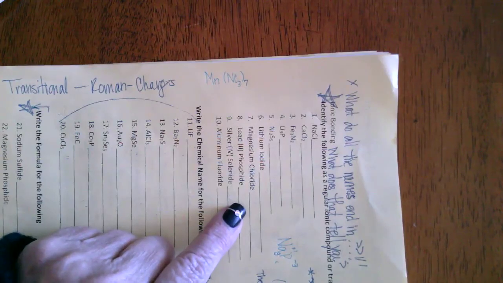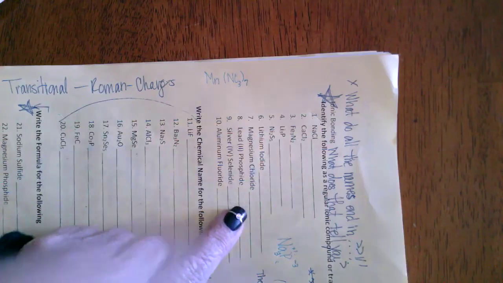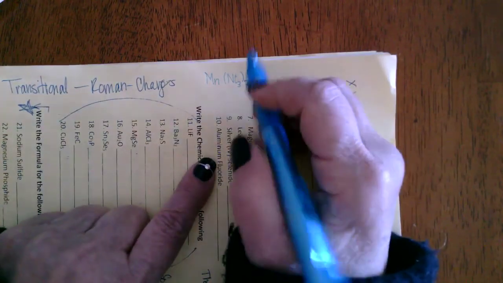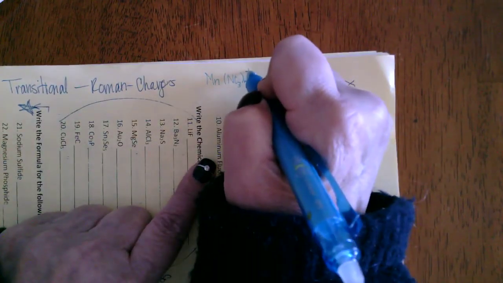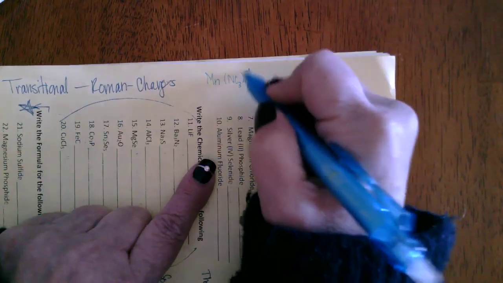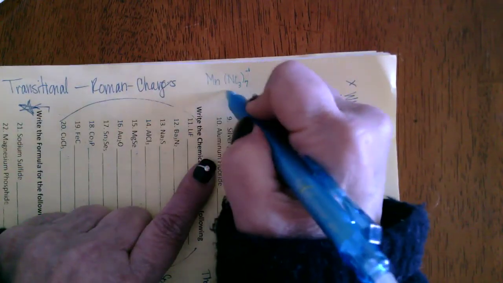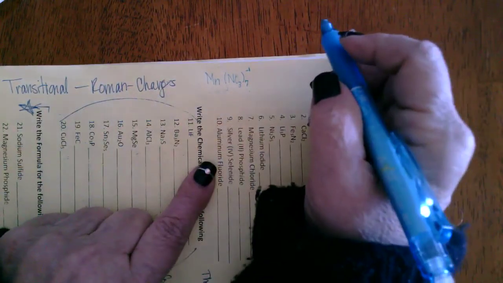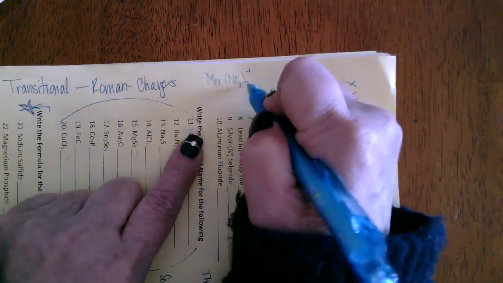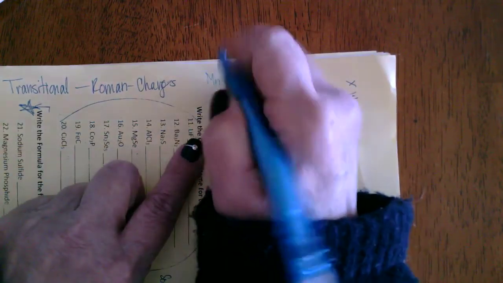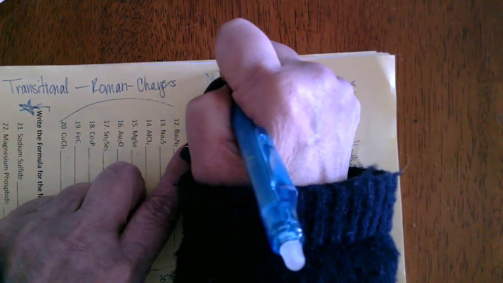And I want to know, how do I name that? Well, I'll give you a little hint here. I know this is a -1. So that means this whole thing is -7, which means this whole thing has to be +7. It's super easy just to pull this up here.